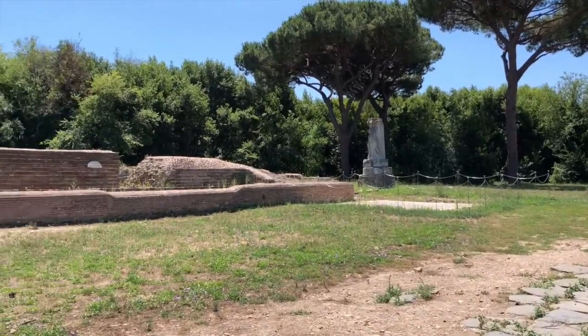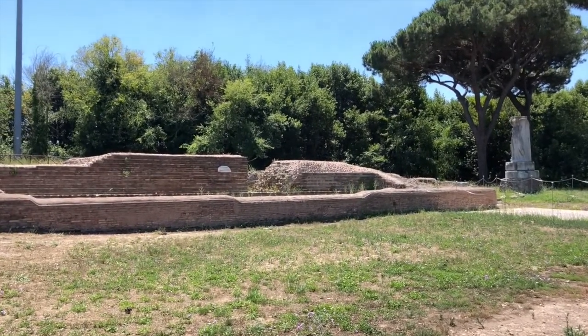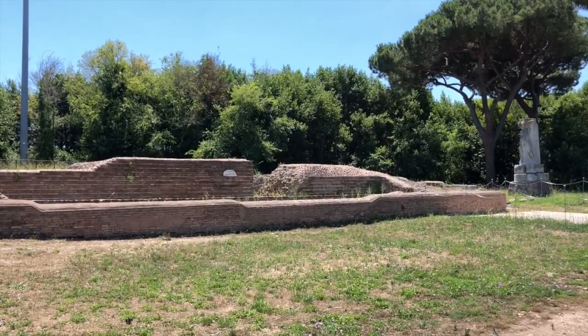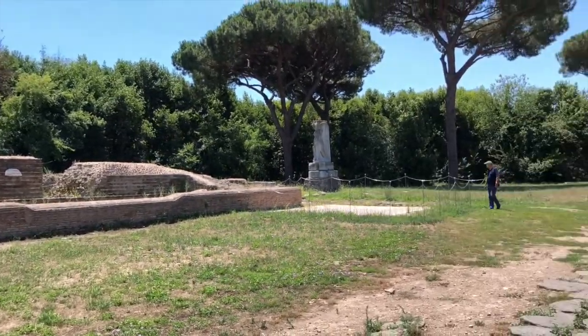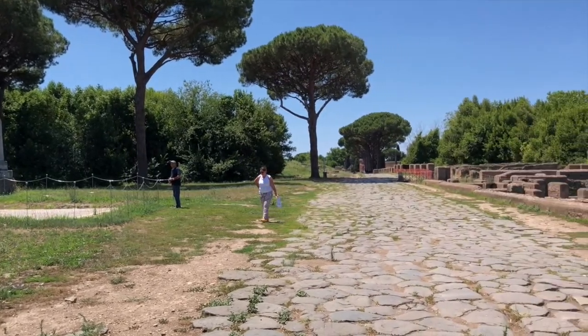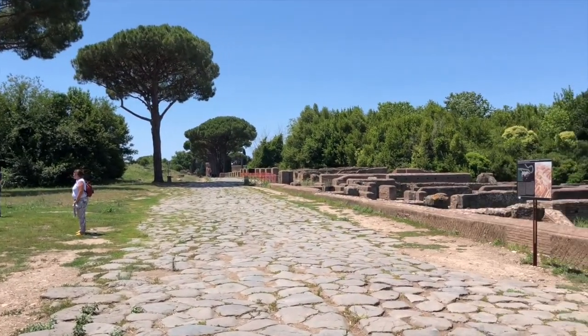So this is where we used to have all these cisari standing over here waiting for people to be taken wherever they had to go through Ostia.